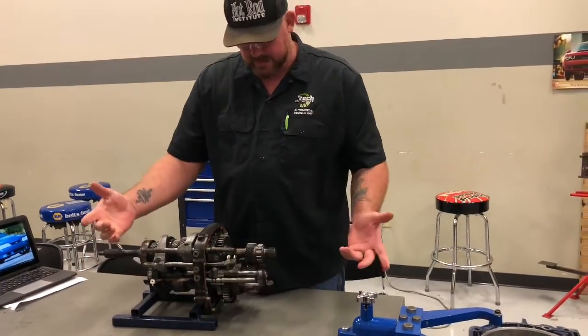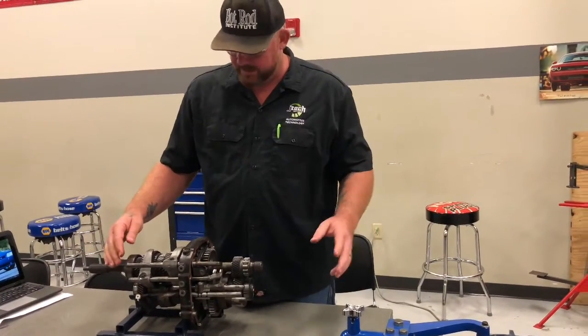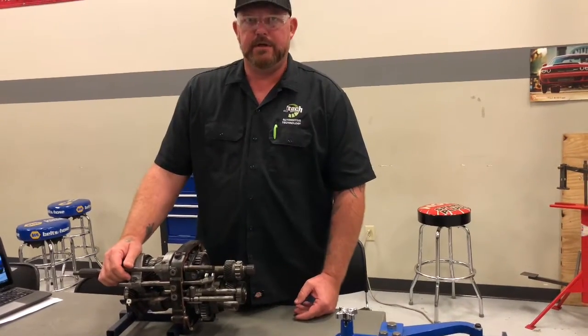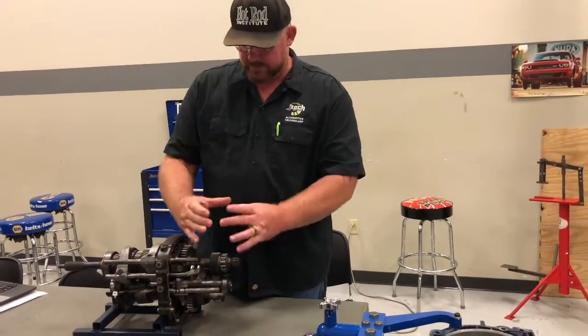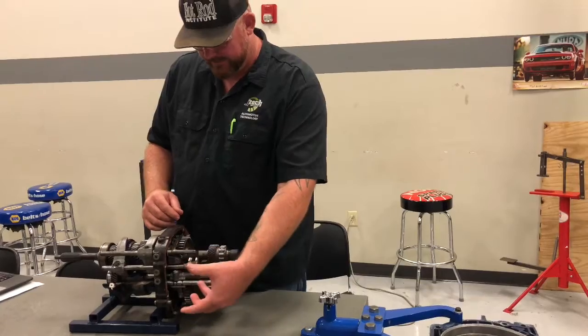And if I had to guess, I can't really tell you for sure because the rest of the transmission's not here. But if I had to guess, I would say that this is a remote shifted transmission. It's not a top loader because it would be on the top right here, and it's kind of off to the side.